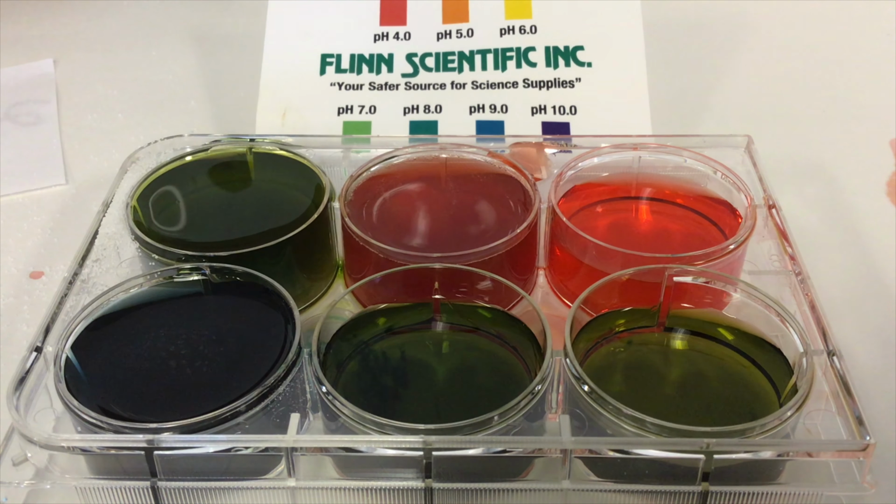SO3 minus 2 gained a hydrogen, so it took a hydrogen from the water and produced OH ions, and that has a dark blue color. It is bluer than the green, so hopefully you can tell that.